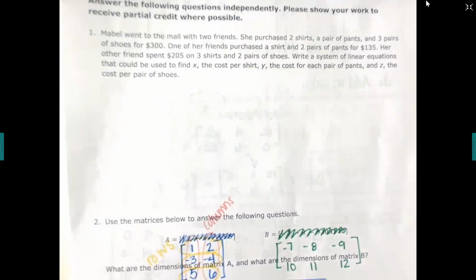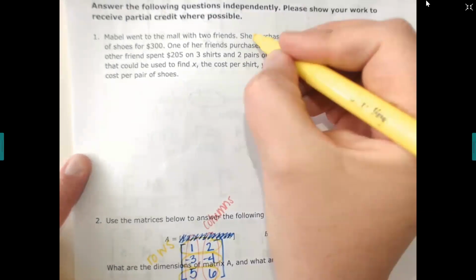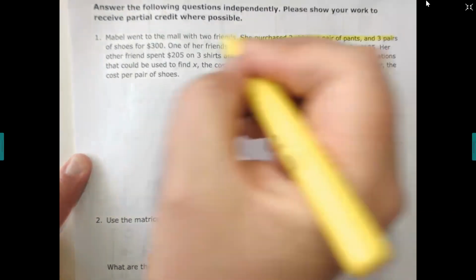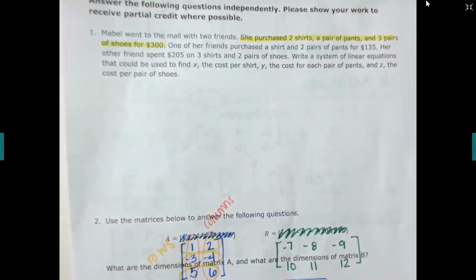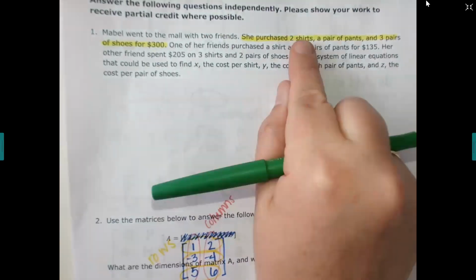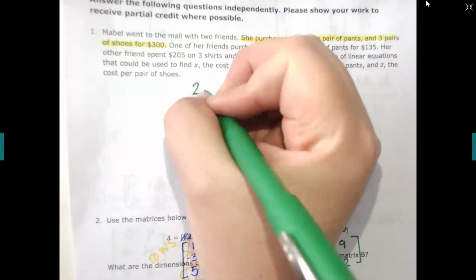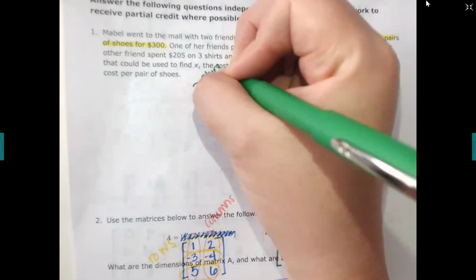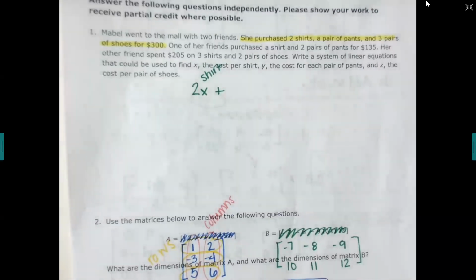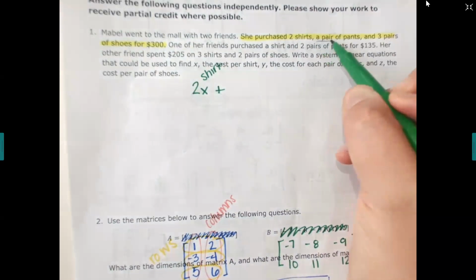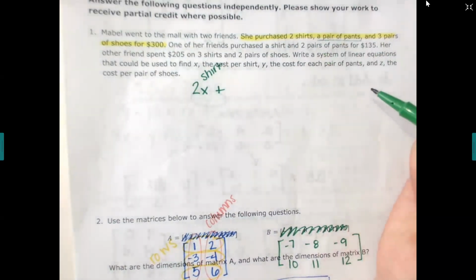So first, let's write our equation for what Mabel got. Okay, so just there, she got 2 shirts, so we're gonna put 2x, and x is gonna be shirts. She also got a pair of pants. Now, if it just says a pair of pants, how many is that?